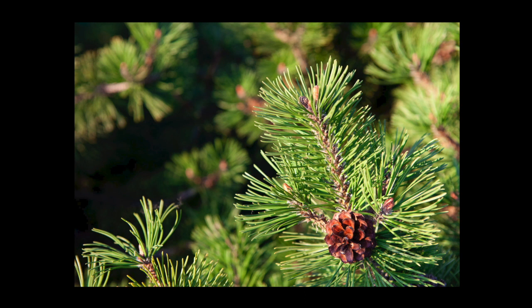Now, on the opposite side of the frame, I have a pine cone in the bottom right side of the frame. So there's the pine bush that it's on, sort of all over the frame, but my main subject is this pine cone, and so I've placed it in the bottom right third of my frame.